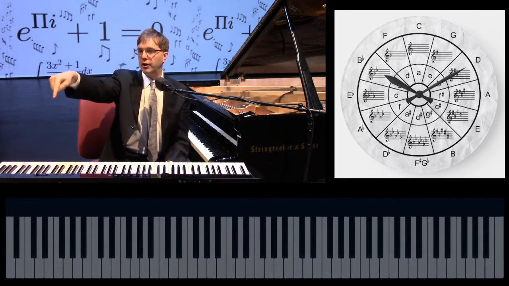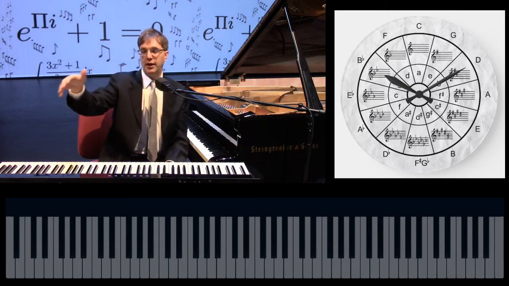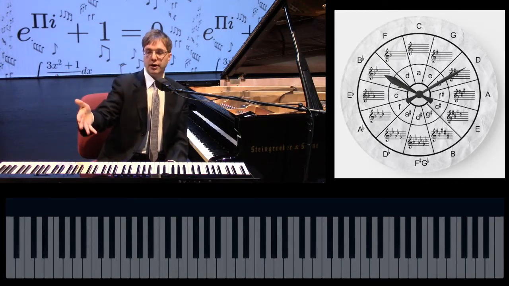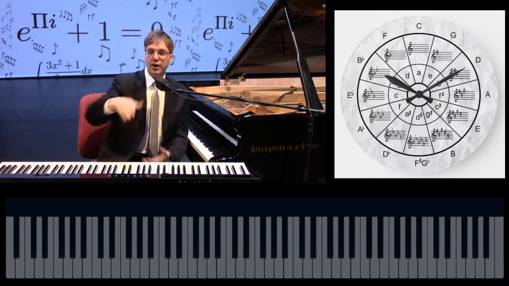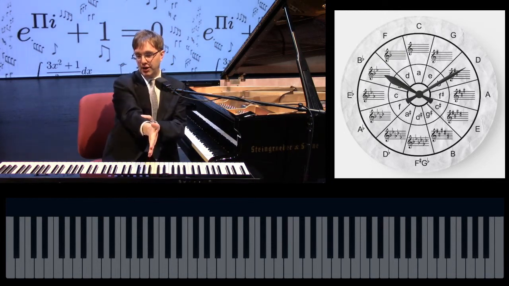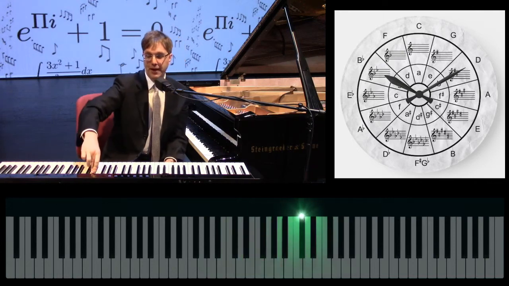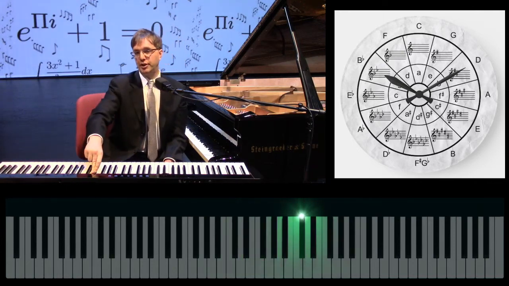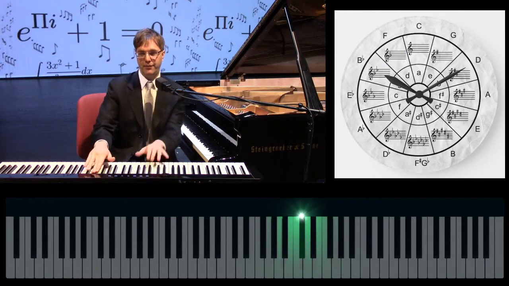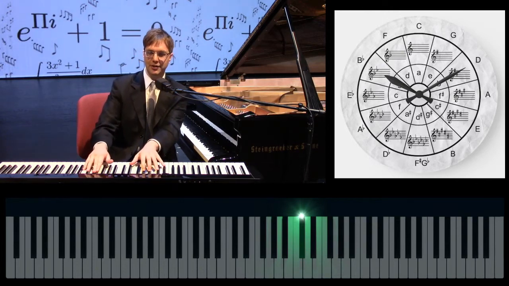If you keep going to 3 o'clock, A major, that's 3 sharps. E major, 4 o'clock, is 4. B, and you get all the way to 6 o'clock, that's F sharp major. If you were to keep going from F sharp to C sharp, C sharp major actually requires 7 sharps, and it's a nightmare for the young musician to play.